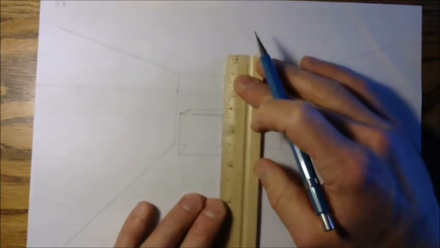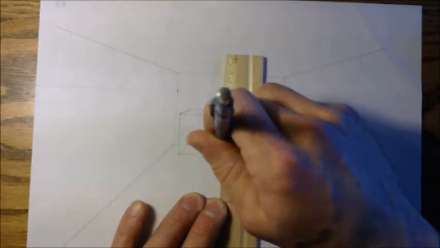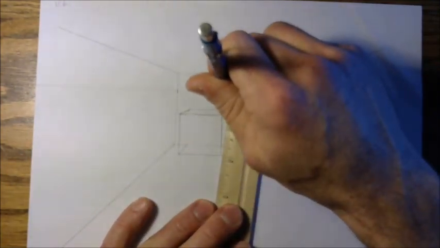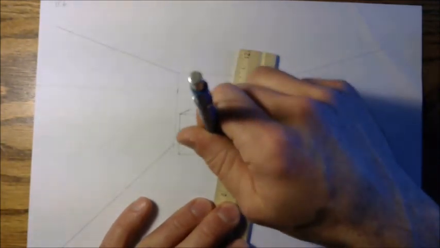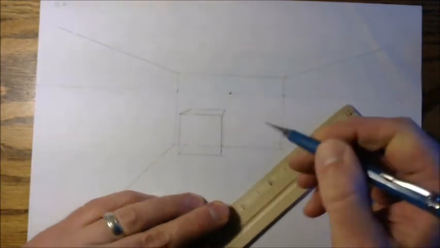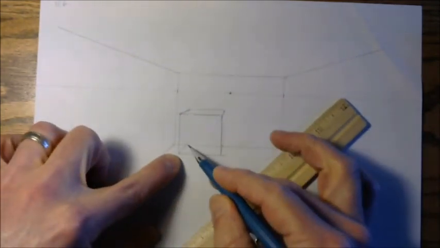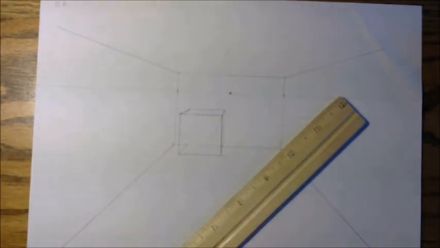So this line actually needs to be taller, and then from that vanishing point comes to there. So it's very steep because it's so close to the center. But you can see now this is the back wall, the depth brings it out to here.